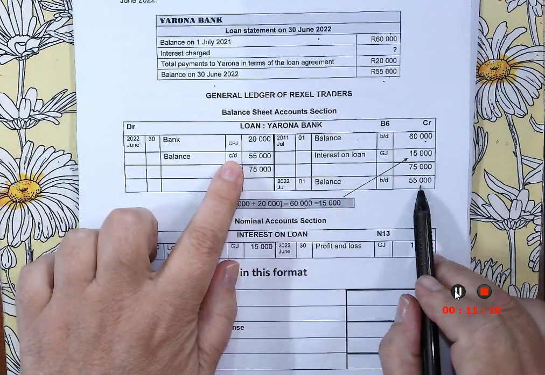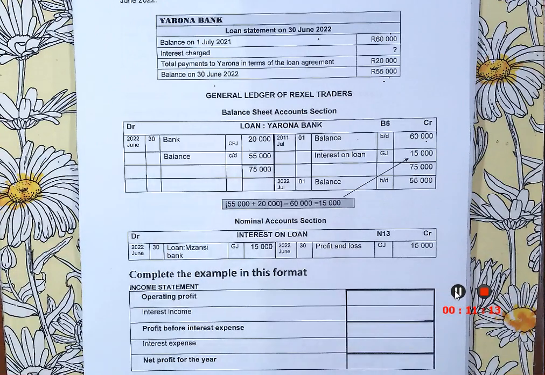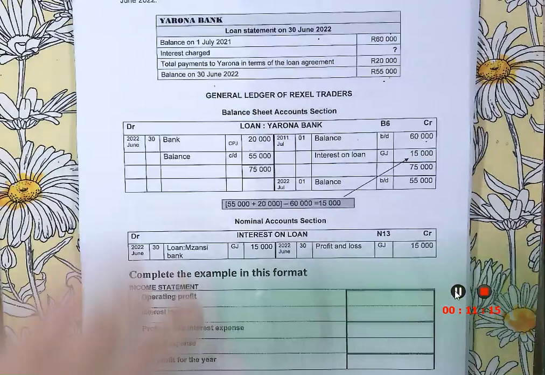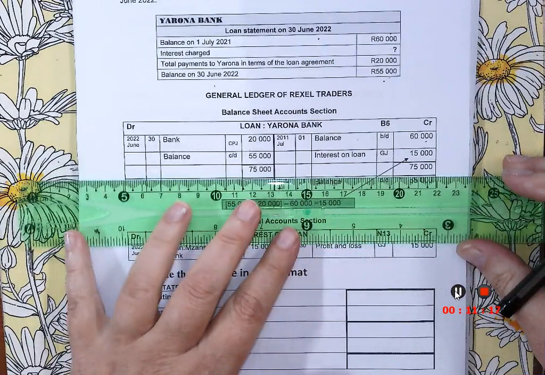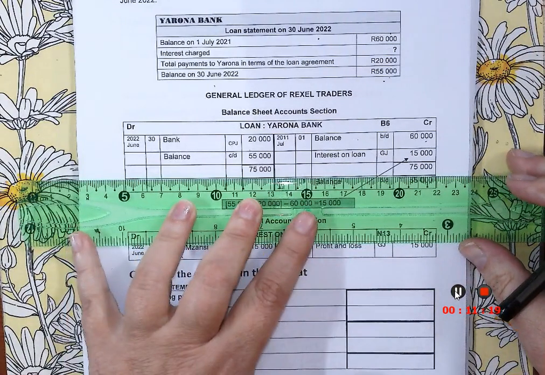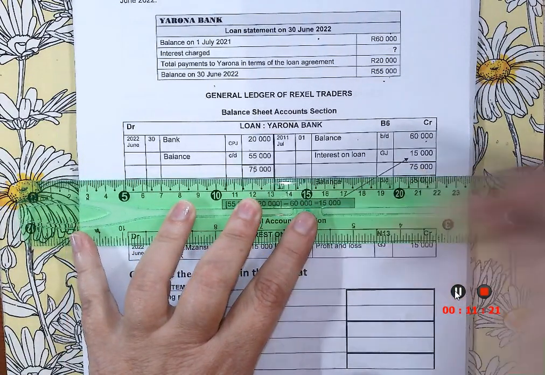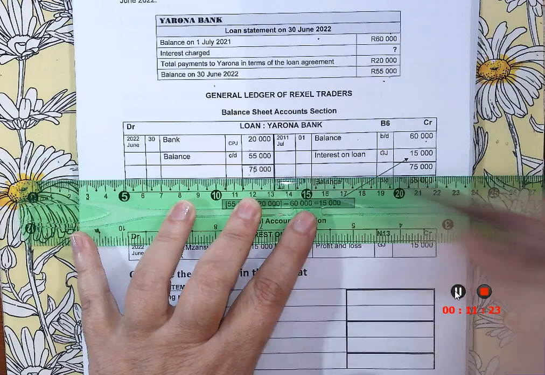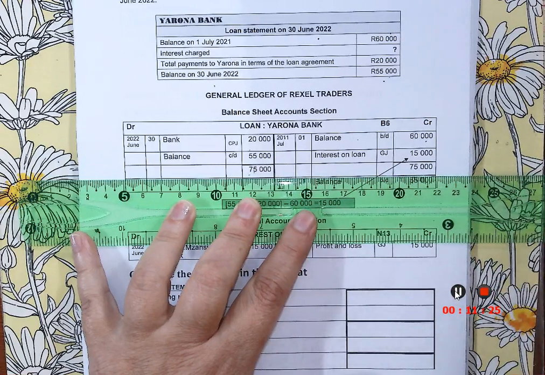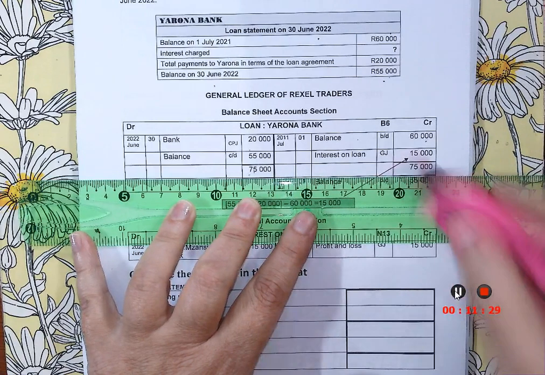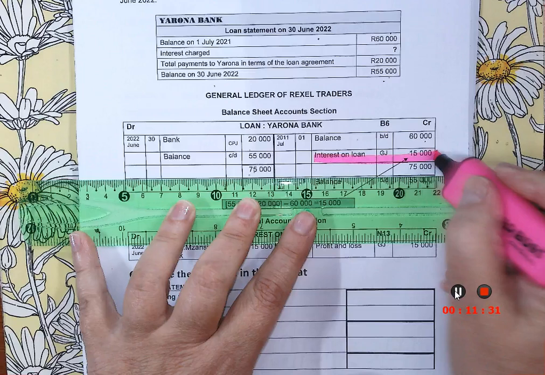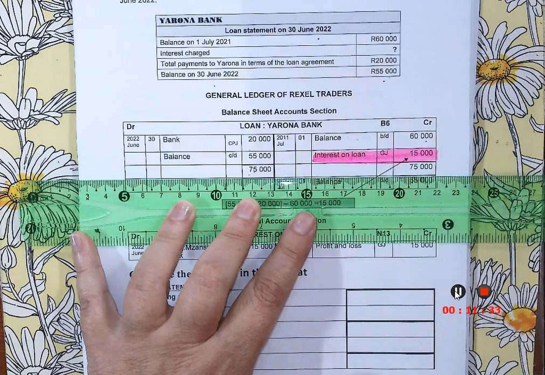Now when we do the calculations, we're not going to use the balance BD, we're going to use everything on top. Because I know all of these two sides need to balance. Meaning if I short an amount, which in this case is the interest on loan, that amount that I short is the balancing amount. Does that make sense to you?